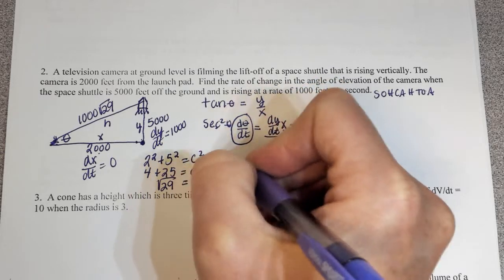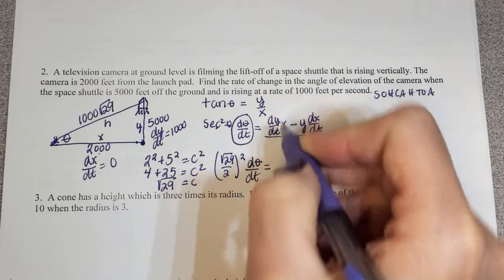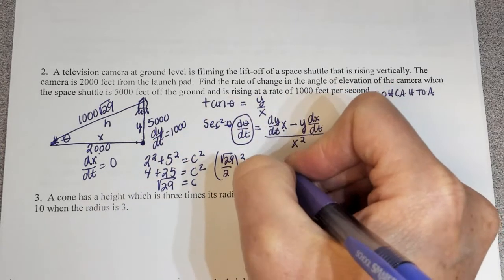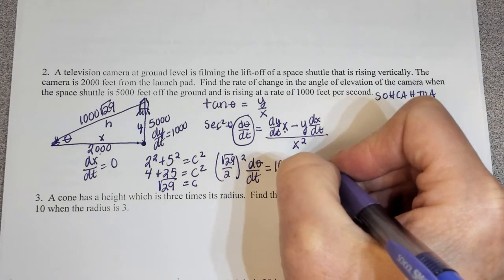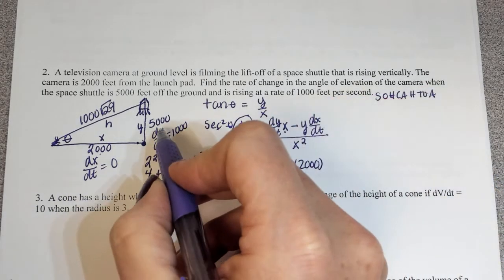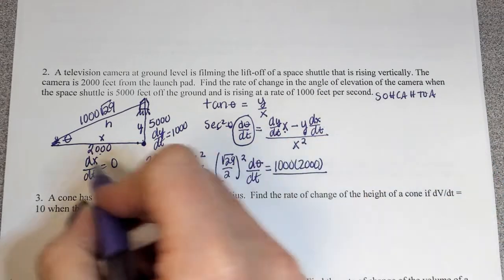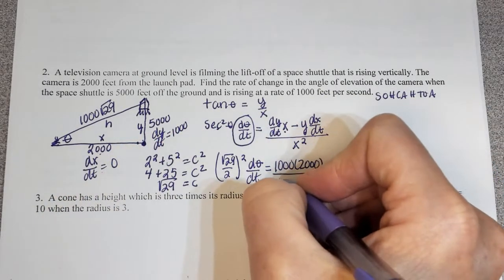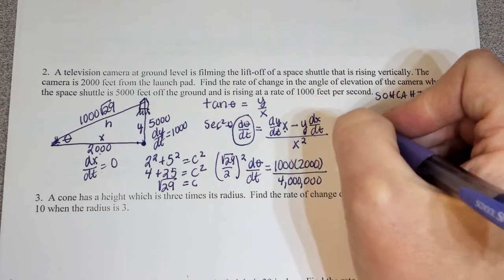I have to square that, and that's going to allow me to find d theta dt. dy dt was 1,000. X was 2,000. Y was 5,000, but dx dt is 0, so I'm not going to bother with that. X squared, well, if I square 2,000, that's going to be 4 million, twice as many zeros. So here's what I've got.